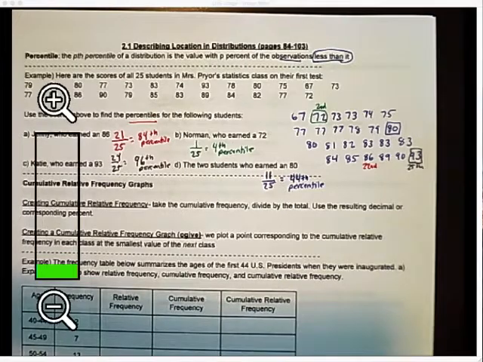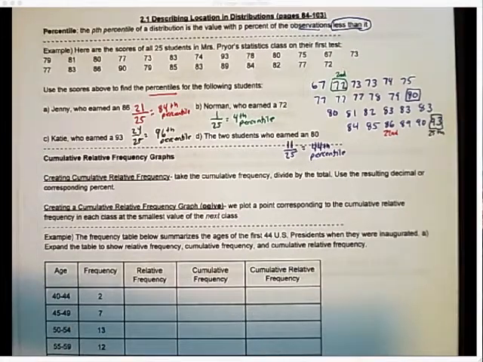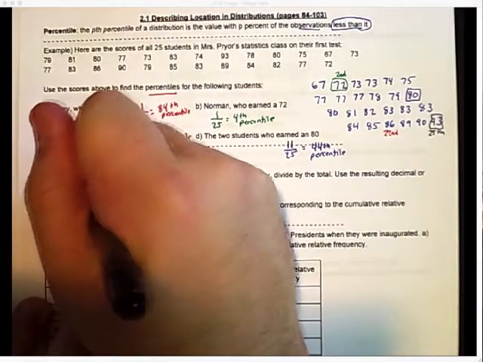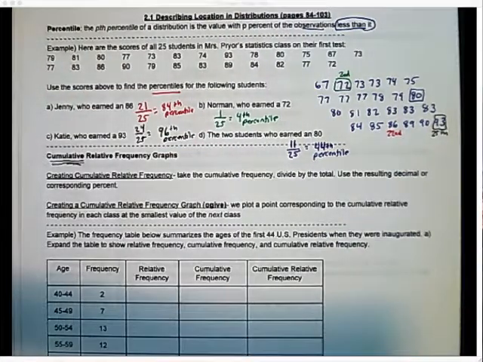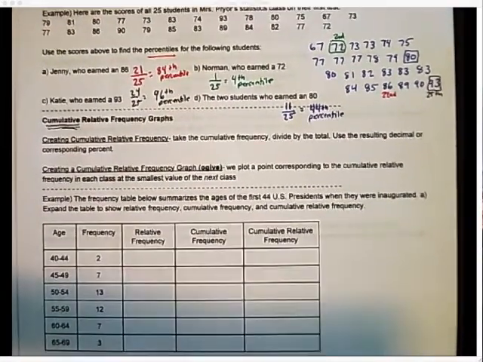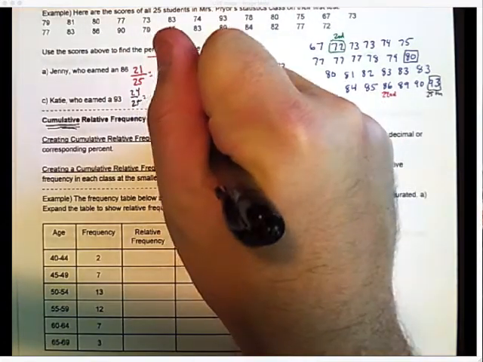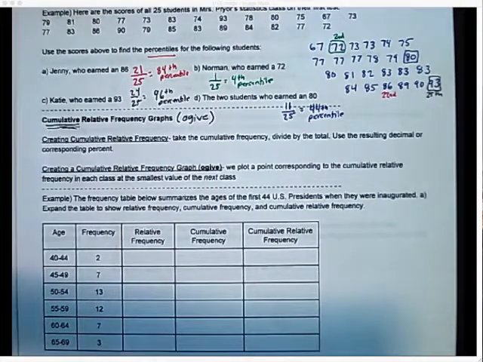Now we're going to talk about cumulative relative frequency graphs. So we know one type of frequency graph is a histogram. We're used to histograms to display frequencies or relative frequencies. Now when we add this word cumulative in front of it, that means to add up. The name of this cumulative relative frequency graph is called an ogive. That's the fancy name for it. So to create one of these, you take the cumulative frequency, divide by the total, and use the resulting decimal or corresponding percent. So that's the type of graph we're going to make.